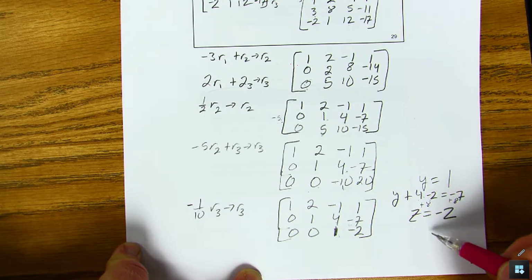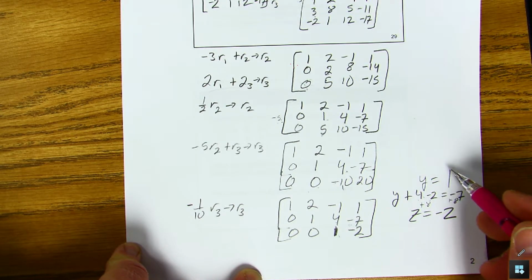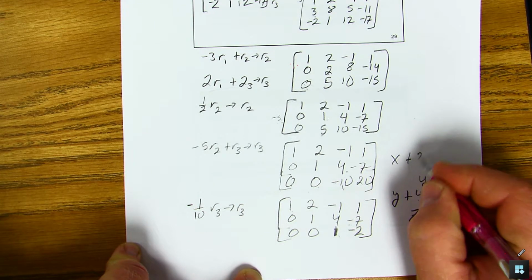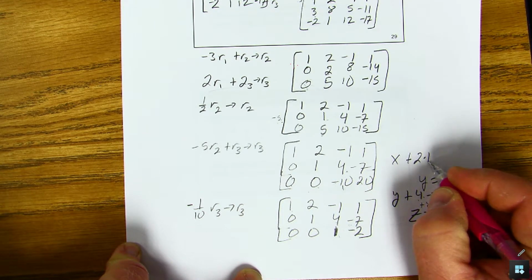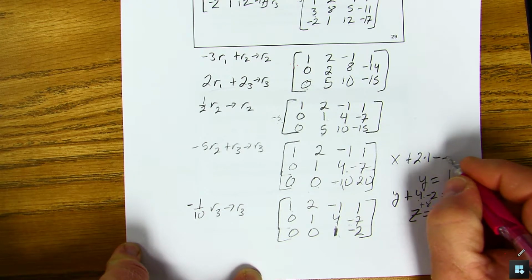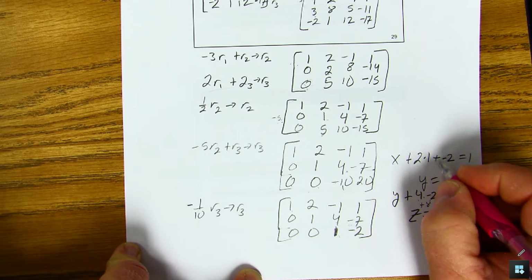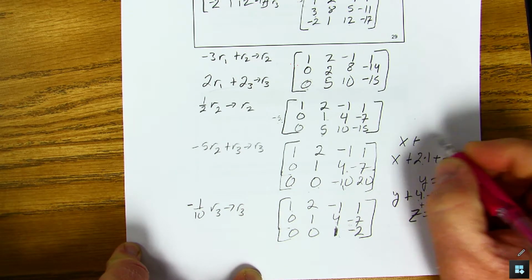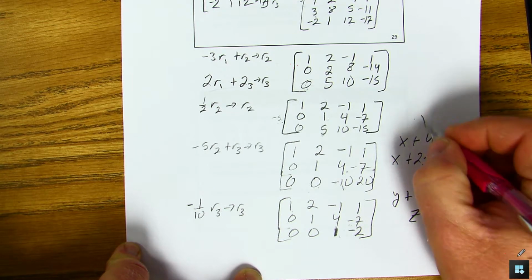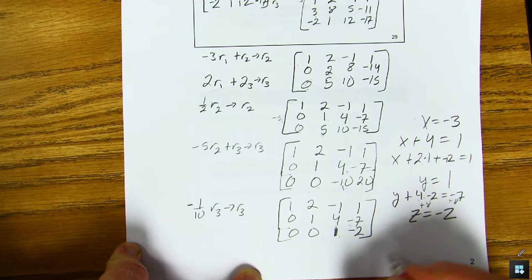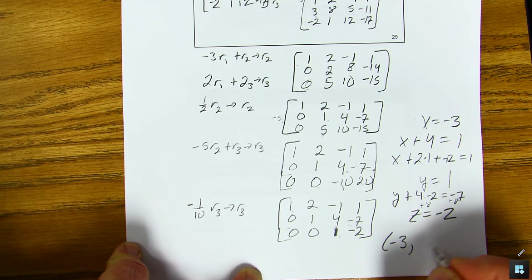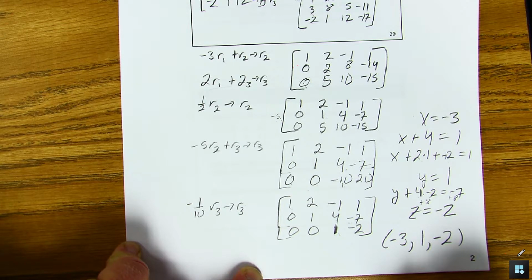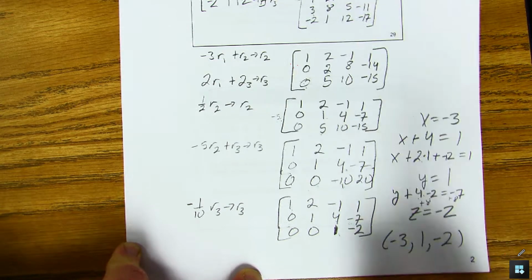So now that I know z is negative 2 and y is 1, I can now find x, because it says 1x plus 2y's, which is 1, minus 1z, which is a negative 2. It's got to equal 1, so that's going to be a plus there. So that's x plus 2 plus 2 is 4 equals 1. X has got to equal negative 3. So there's my solution. My solution is negative 3, 1, negative 2. And there you go. Woohoo! Lots of fun, I know.